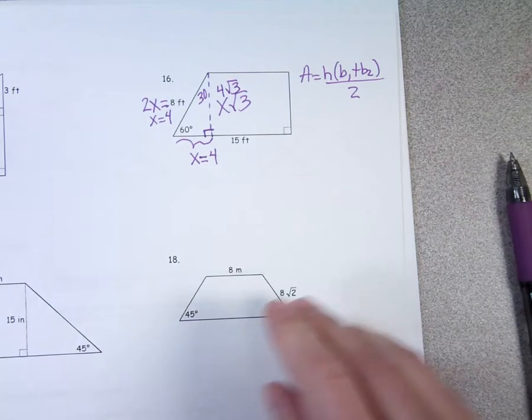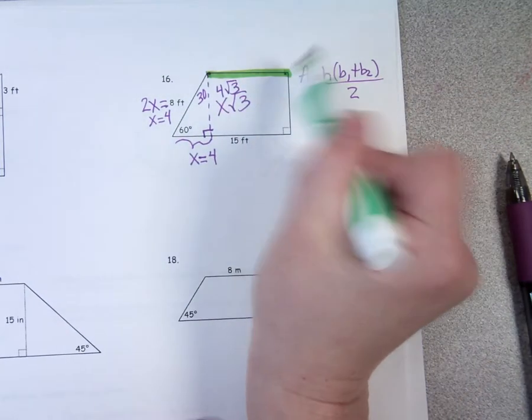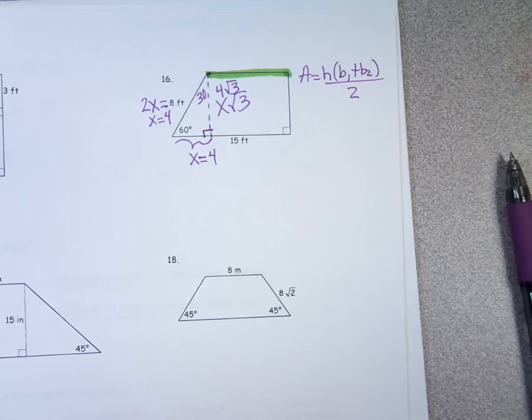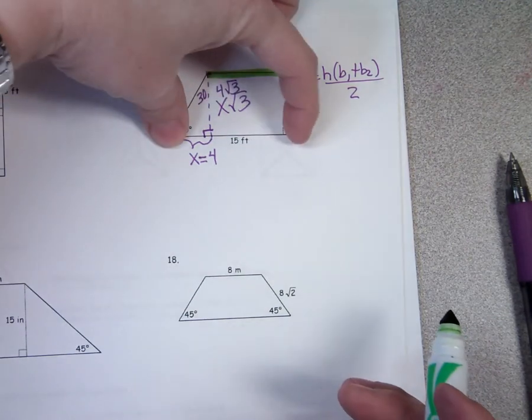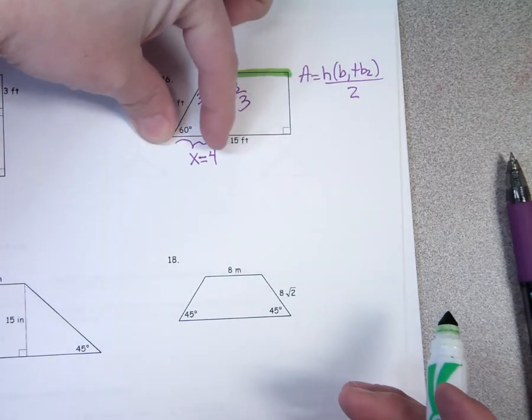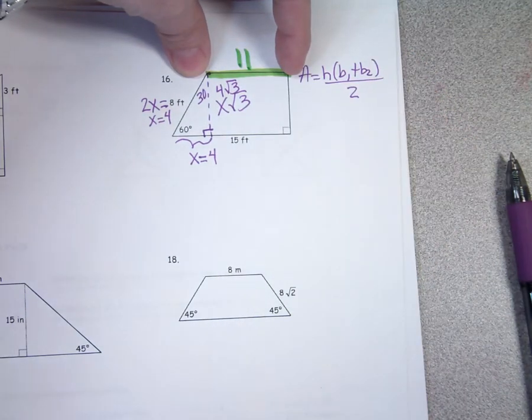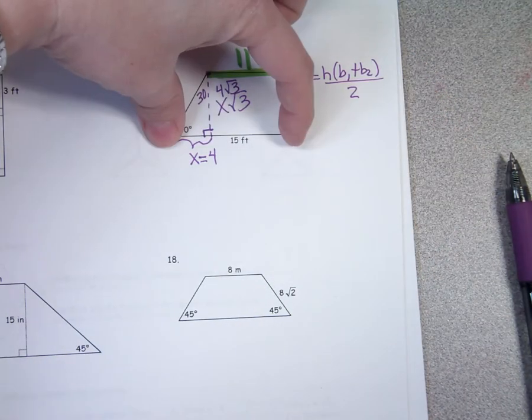Now there's one other thing. Uh-oh, I want a different color. What is he? What'd you say, Jonathan? It's 11. Indeed. Before I started writing on this problem, wasn't this whole thing a 15? If it was 15 from here to here, and we just found that to be a 4, does it make sense that this one needs to be 11? That way the 11 and the 4 makes the whole thing, which is 15?